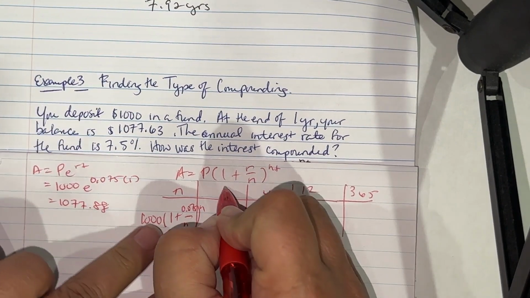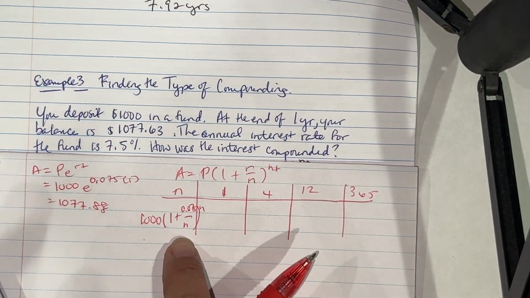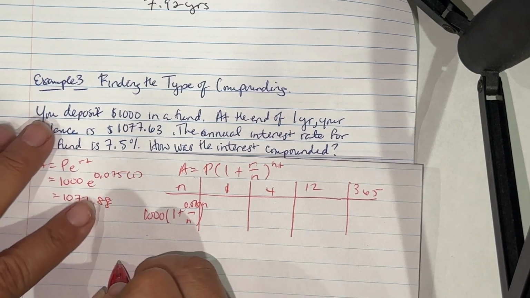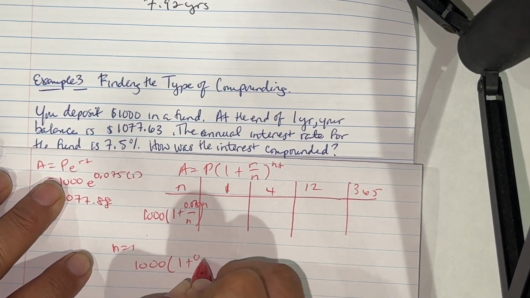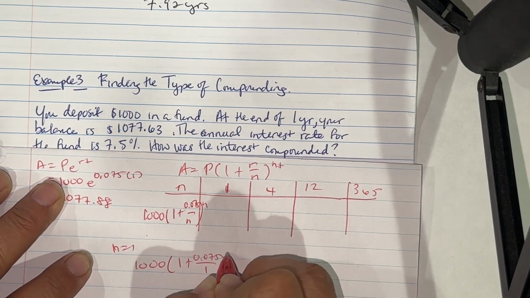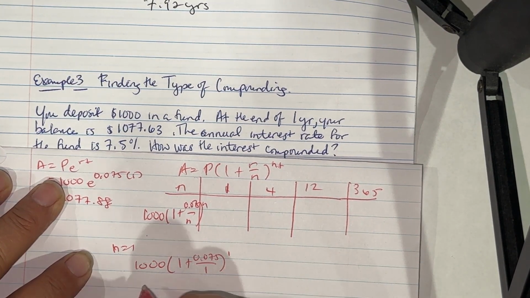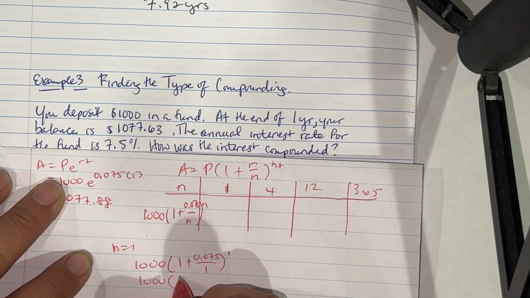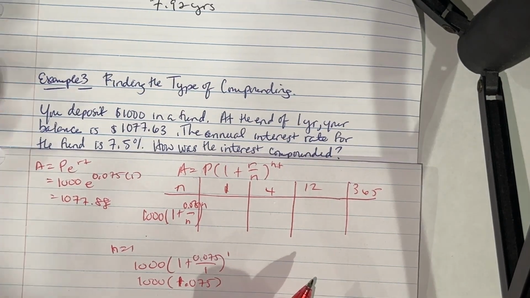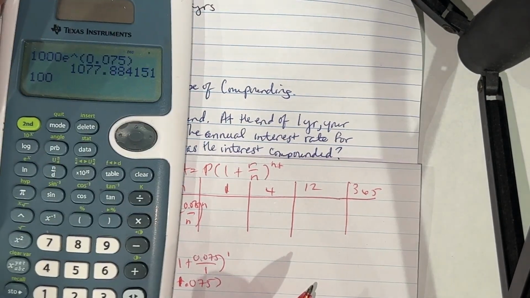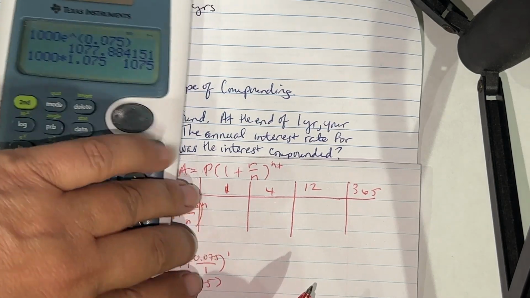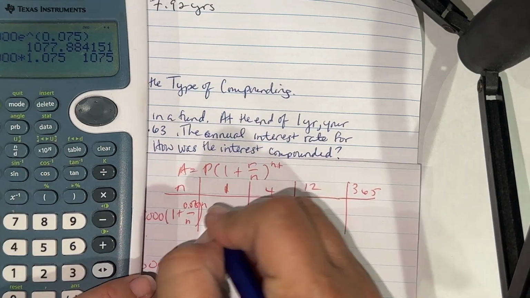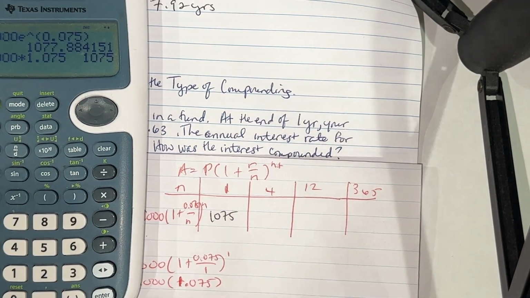So the value of n is 1. If I plug in 1 here, we get 1,000 times 1 plus 0.075 over 1, to the power of 1. So we're just seeing 1,000 times 1.075. That gives us 1,075. So it's not a value of 1.